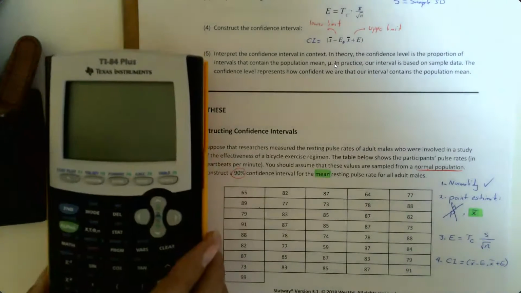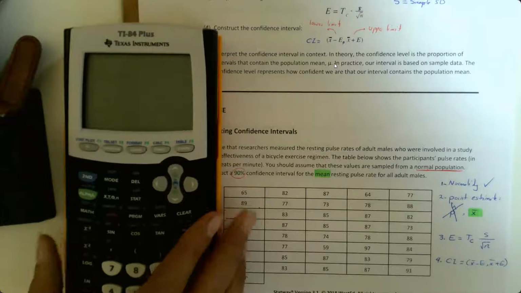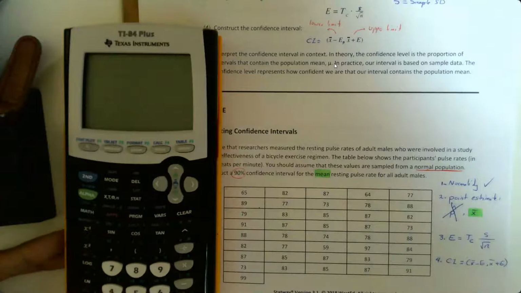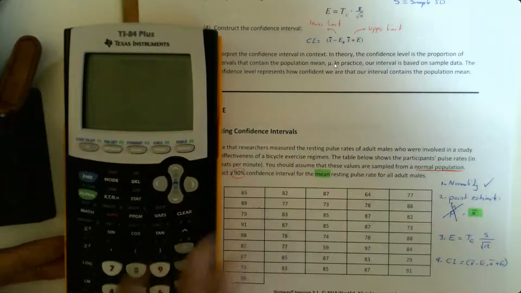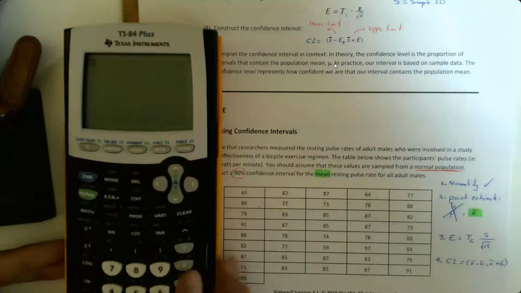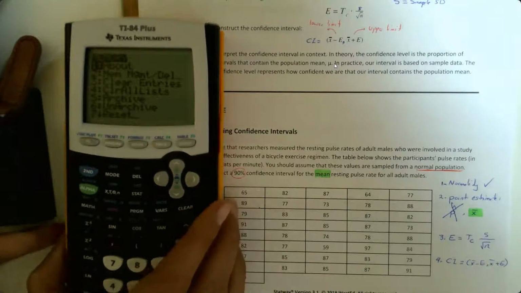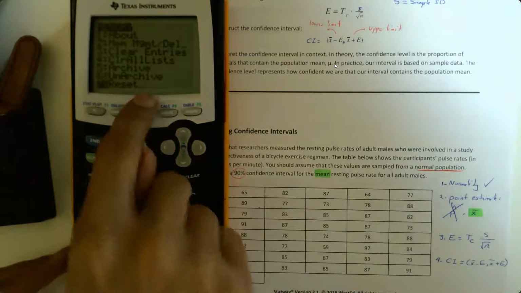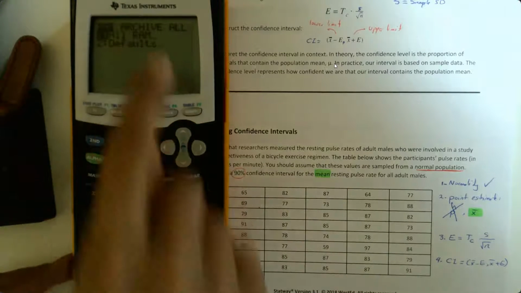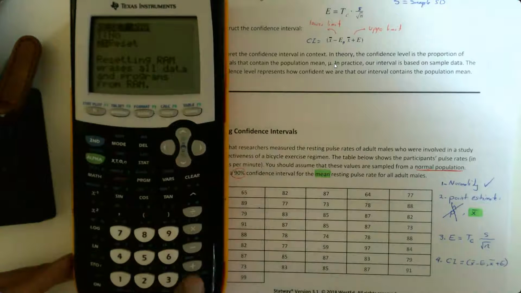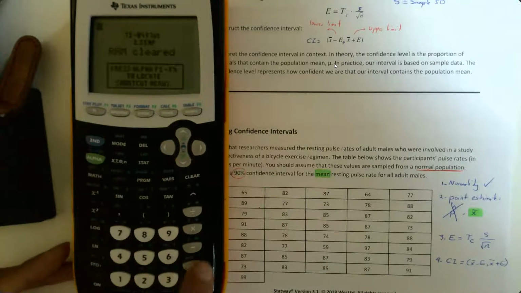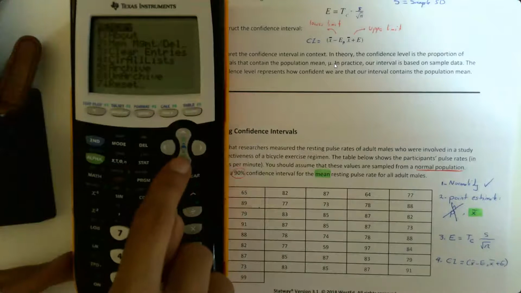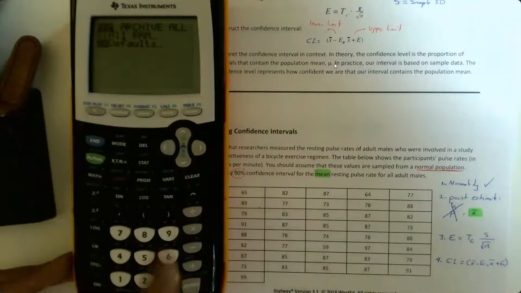So first of all, I'm going to reset my calculator. I just want to make sure I don't have any leftover functions. So second plus, I need to reset two things. First of all, I need to reset all RAM, and then second plus, I need to reset defaults. Let's go to defaults, reset them all.